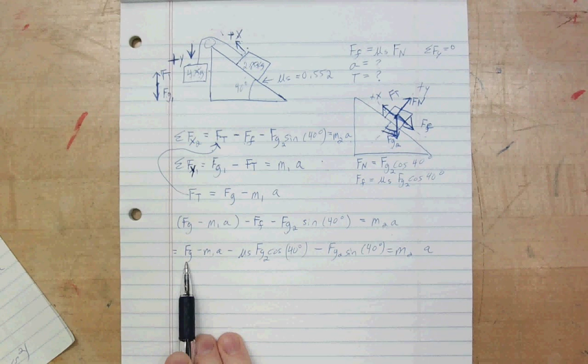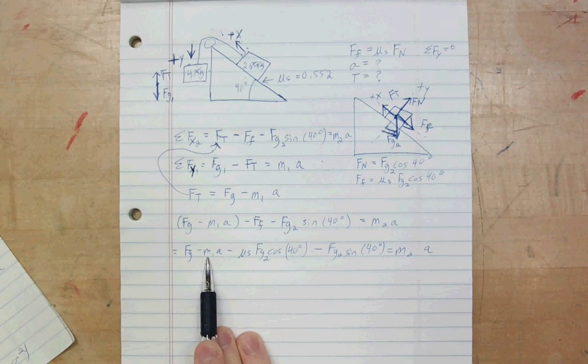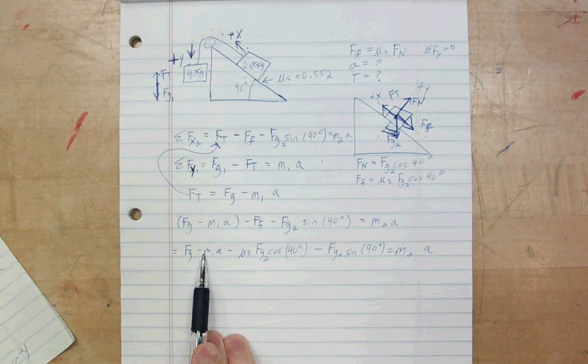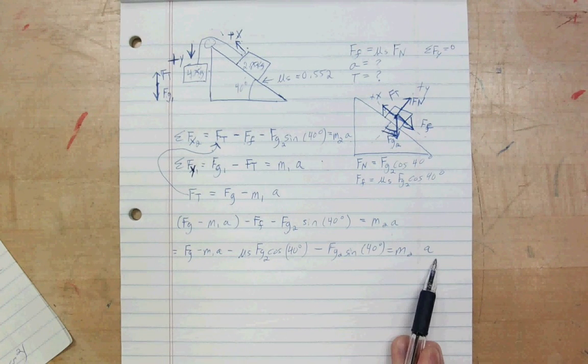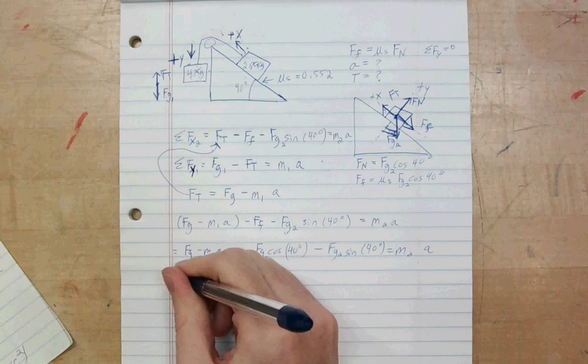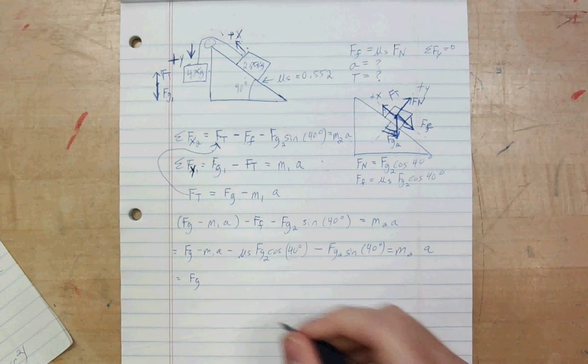All right, and now I am still looking for acceleration. So let's solve this equation for acceleration. If I move this over here, I'd have M1A plus M2A. Let's write that down. Fg1, I'm going to move the M1A over.